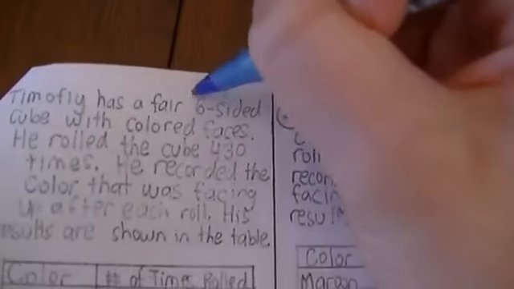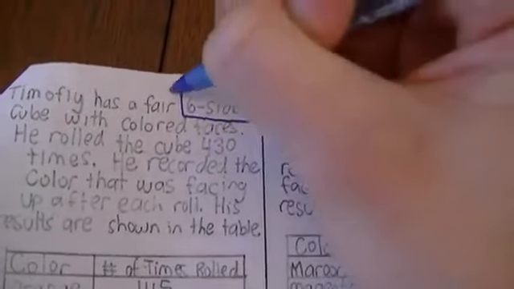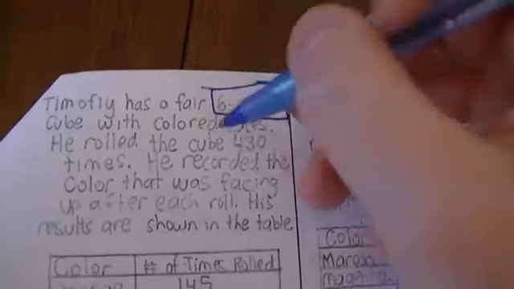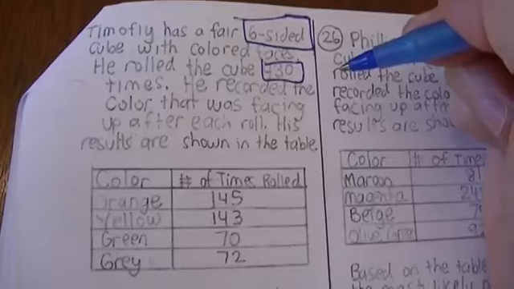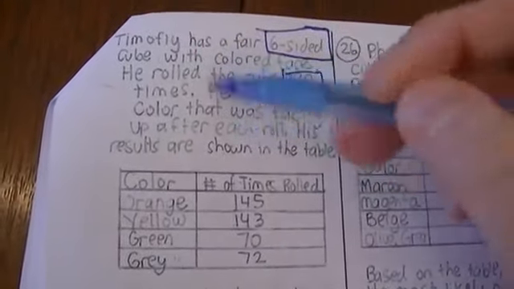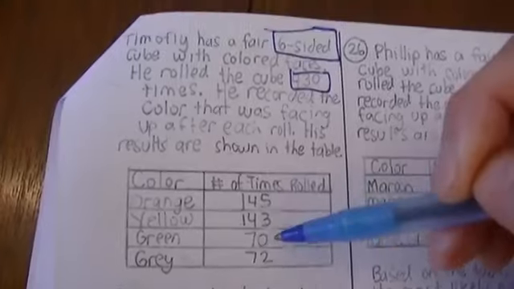Okay, Timothy has a fair 6-sided cube with colored faces. Okay, so I know they're 6-sided. It's fair. It's like a normal looking cube. And it's got faces, and he rolls it 430 times. He recorded the color that was facing up after each roll. So basically, he did this using experimental probability and recorded the results, okay?